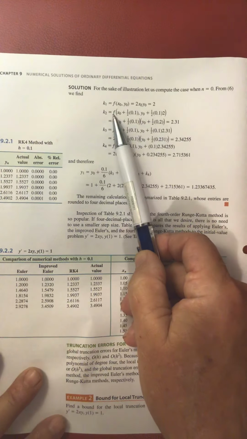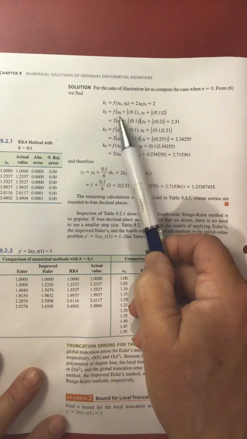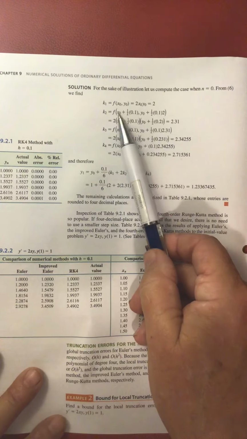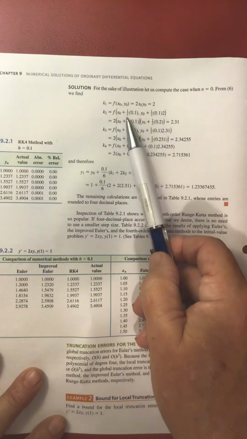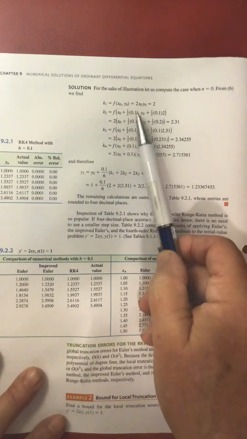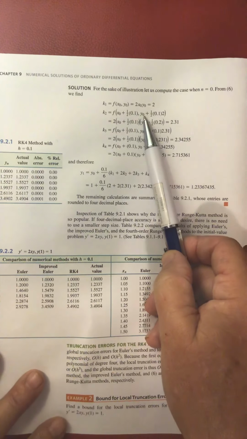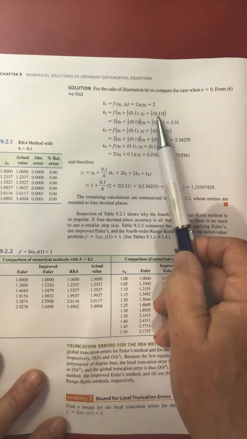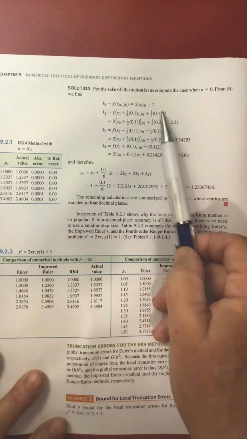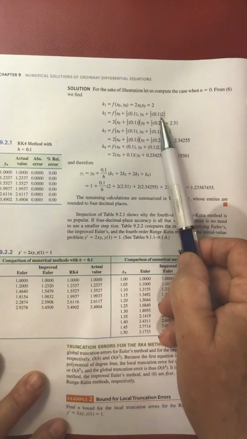k2 is the function 2 times the x value and the y value, where the x value is now x0 plus 1/2 of 0.1, and the y value is your y0 plus 1/2 of 0.1 times your new y value, which is 2.